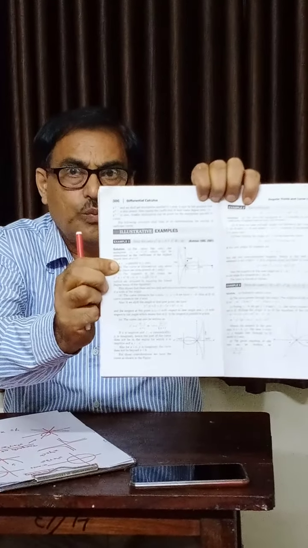This is the simplest example of curve tracing. Now again, another simple example I will tell you. Trace the curve y squared into (a plus x) is equal to x squared into (b minus x). That is, y squared (a plus x) is equal to x squared (b minus x).